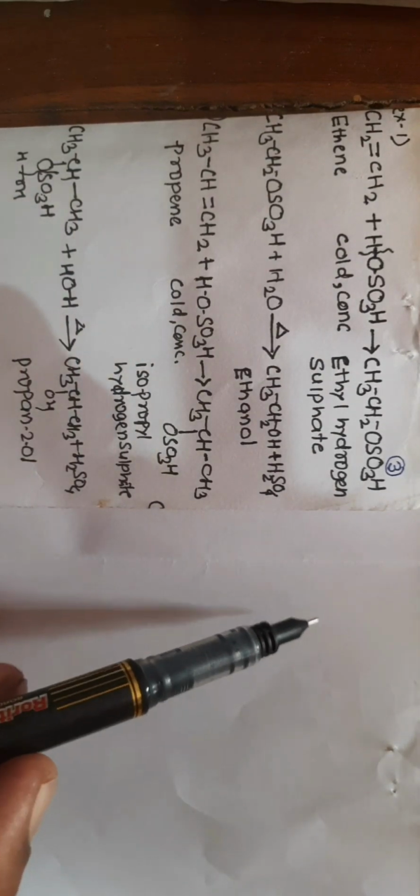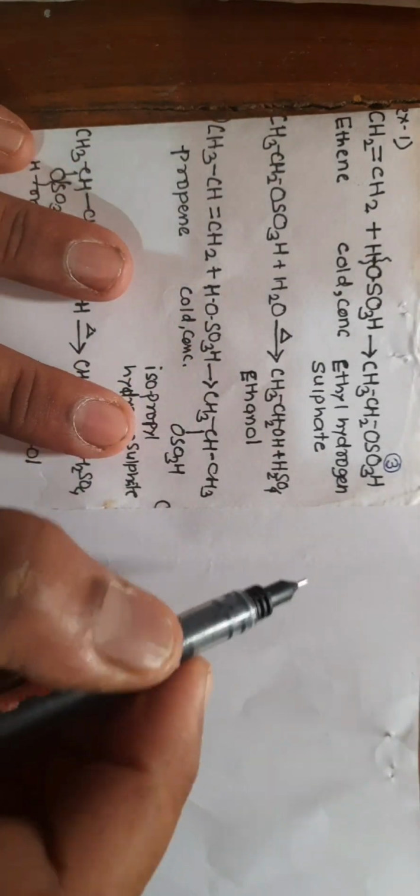Here is the example. So this is ethylene. When this ethylene is treated with cold concentrated H2SO4, then ethyl hydrogen sulfate is obtained, and that ethyl hydrogen sulfate on heating with water gives ethanol. This reaction is important.